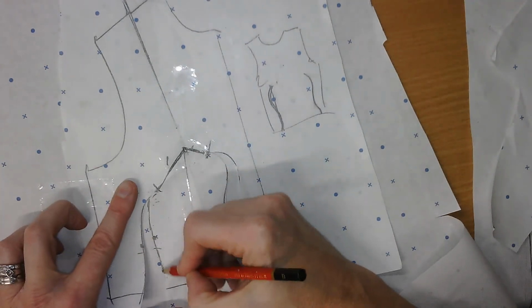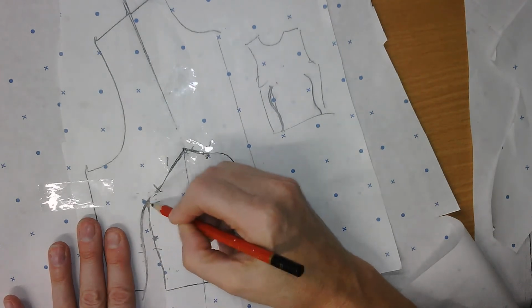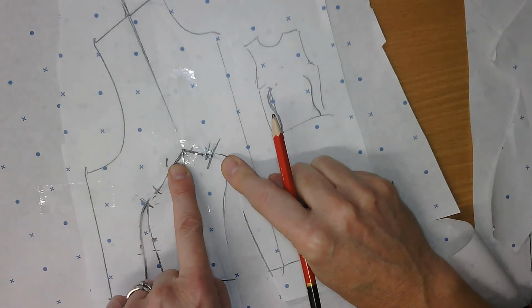But that is how you move it, and then that's your piece there. So that's the end of that dart, and that's the end of that dart. So you've moved them away from the pivot point.